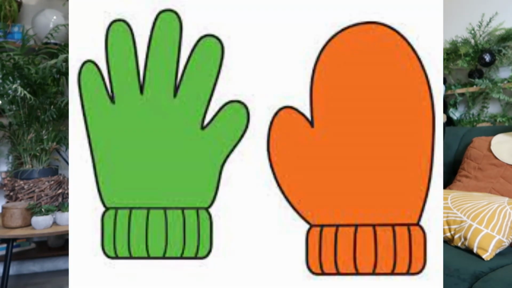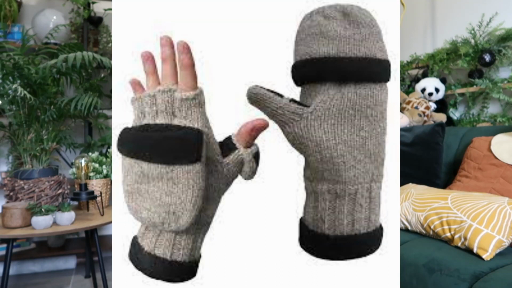So usually what I do to demonstrate this, it's this and this. Can you guess? So gloves are for all 5 fingers. So each finger has a little home. Whereas mittens are more like this. So you've got one hole for 4 fingers. Or you can have something which is called glittens, which is a combination of both, and I love them.